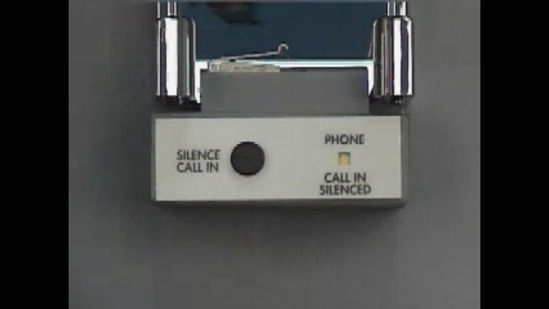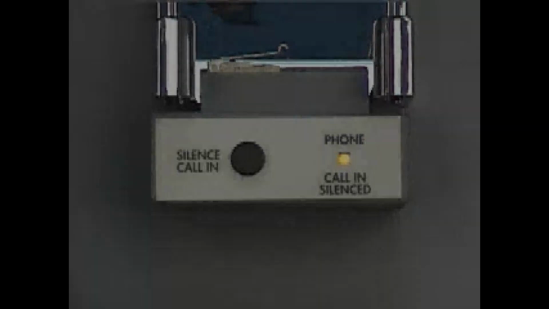The silence call-in switch is used to turn off the internal call-in buzzer, which sounds whenever a remote firefighter's telephone is trying to call the master handset. The phone call-in LED lights whenever the silence call-in switch has been activated, indicating the buzzer has been manually silenced.